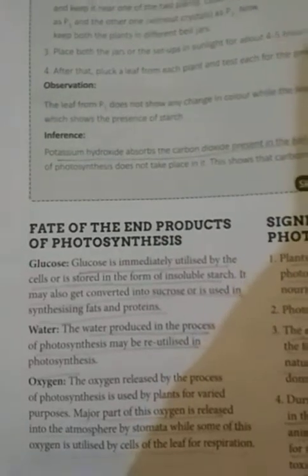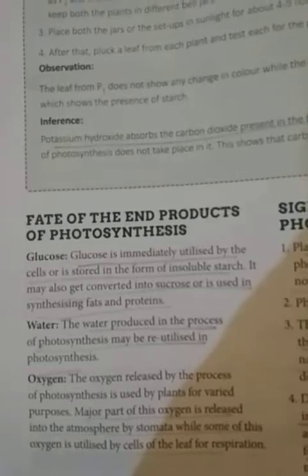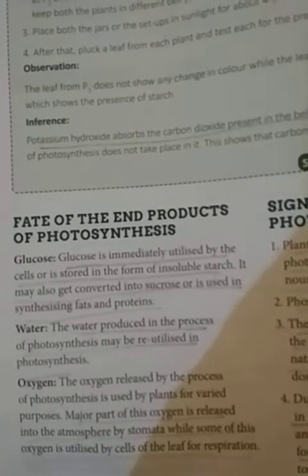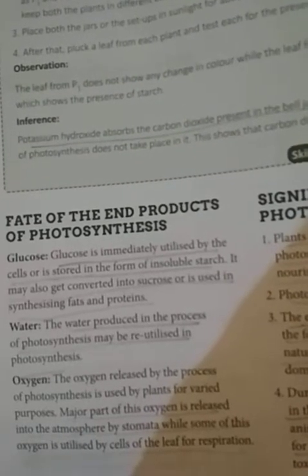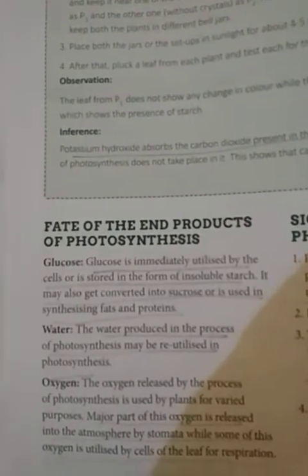Water is also formed during the process of photosynthesis, so the plant may use that water for different purposes, or it may release or lose that water through the stomata, okay. Now oxygen, as you know, is the major byproduct of photosynthesis.